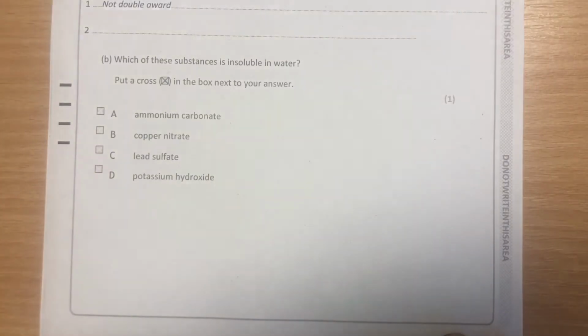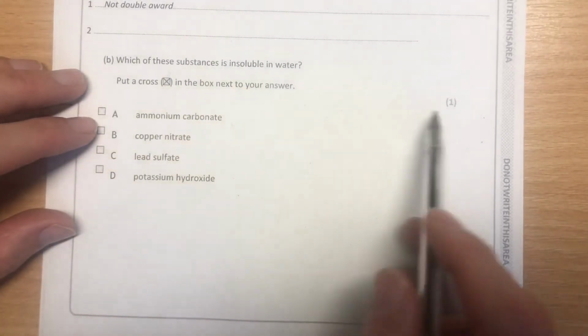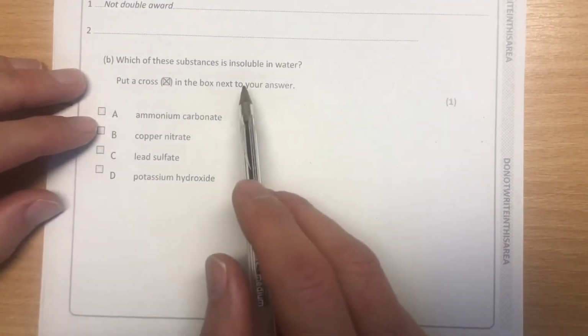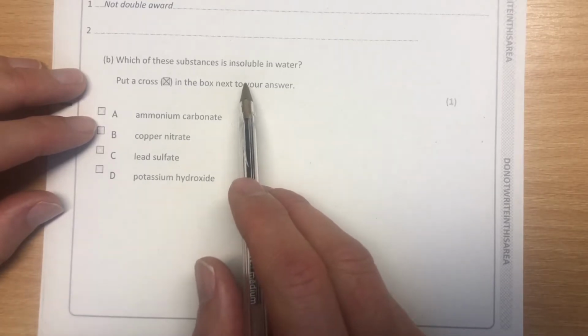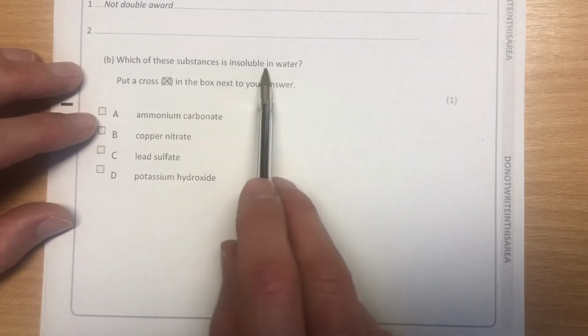Just a very quick video to finish the day here for me. The question is like this: a 1 mark question exam. They're very common almost every year, and pretty much everybody gets them wrong. So let's have a quick look at it. Which of these substances is insoluble in water?